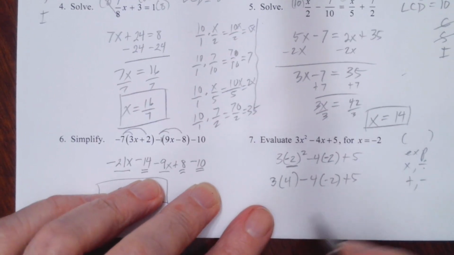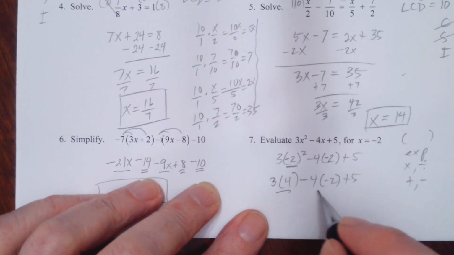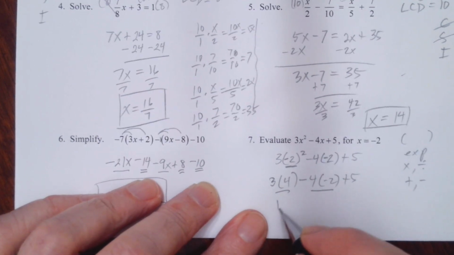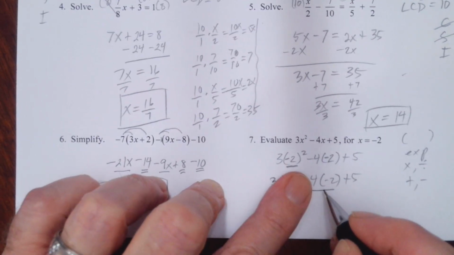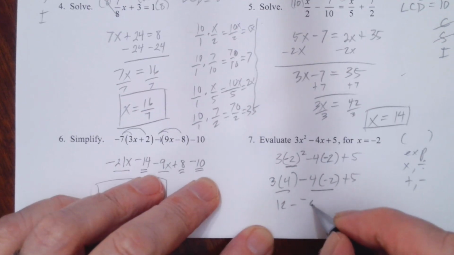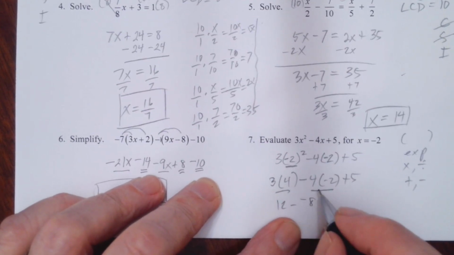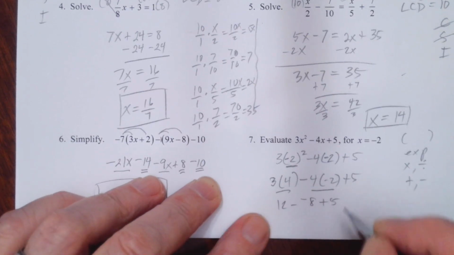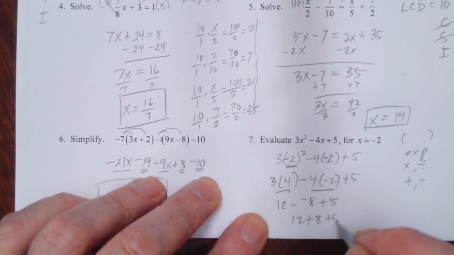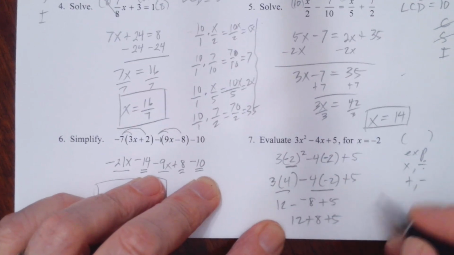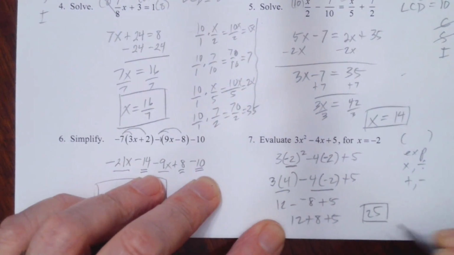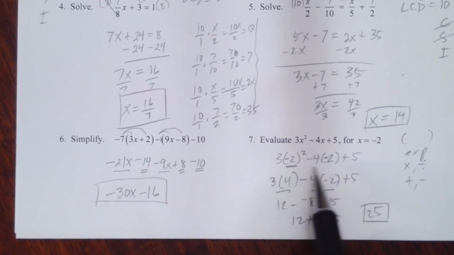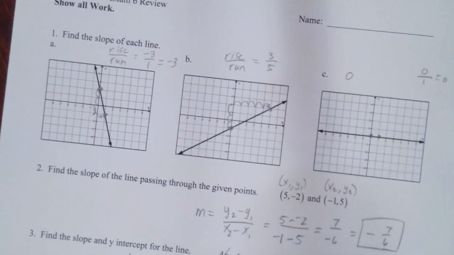And then next we have a couple of multiplications. We'll take care of those next. So this is 12 minus, and 4 times -2 is -8. Now you could have just said plus 8 there. That would be a shortcut. But we get 12 plus 8 plus 5. Well, 12 and 8 is 20, plus 5, you're going to get 25. So you should certainly be able to do this part here and then use your calculator. If you show all your steps, you'll get full credit on the test. All right, let's move on.